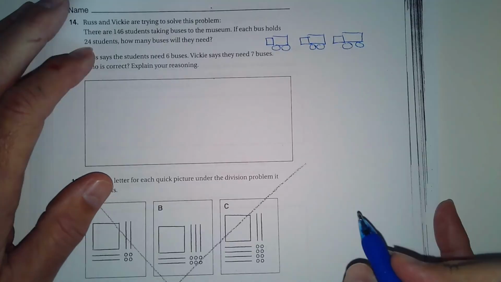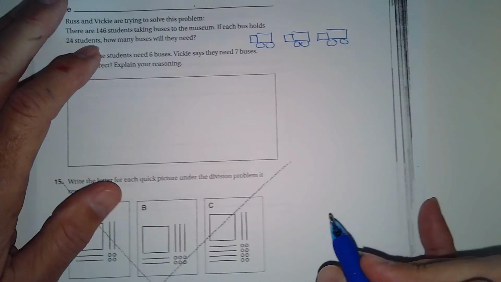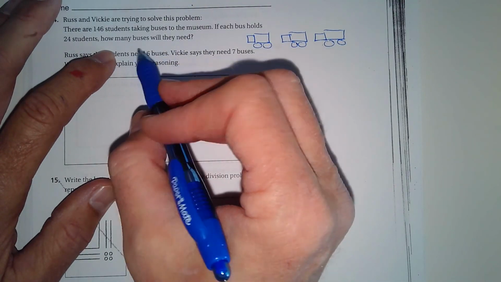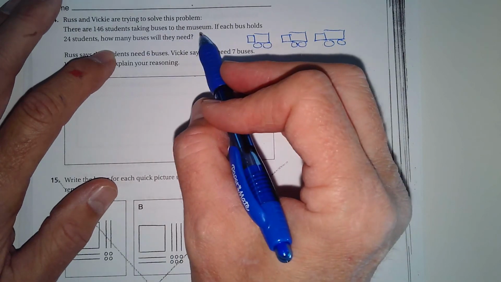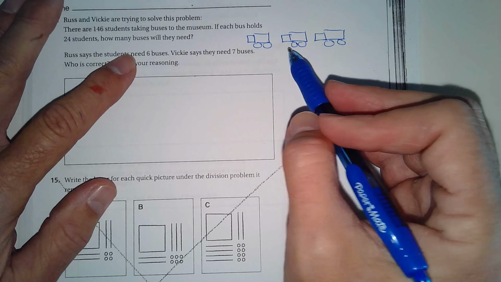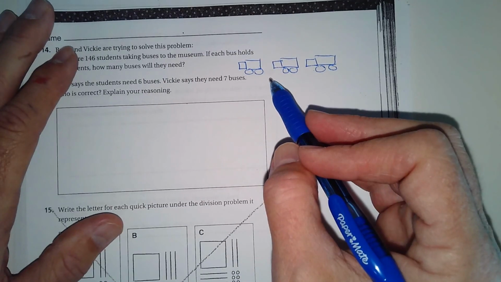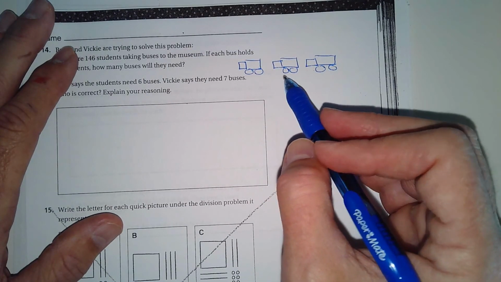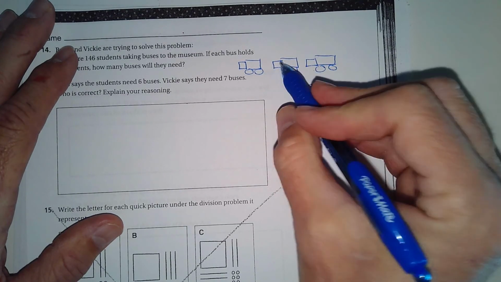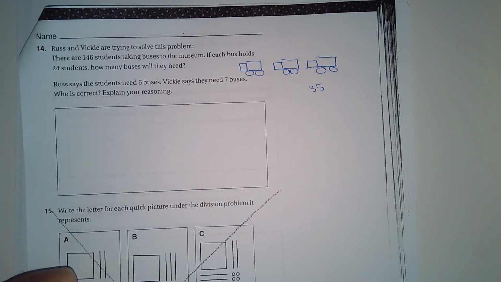So there's my buses. Let's say I'm going to give you an example apart from this, but this will help you remember because we did one like this about a week ago. If I have to transport, let's say, 35 students and each bus holds 10, how many buses will I need? Yes? 4.